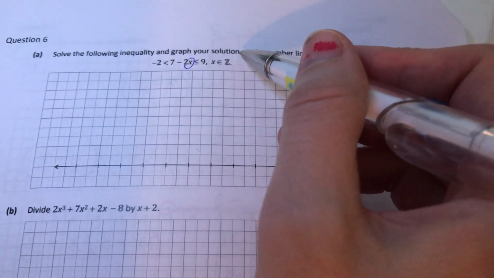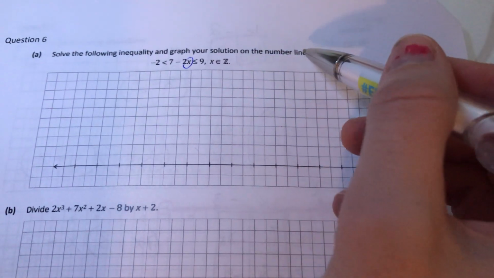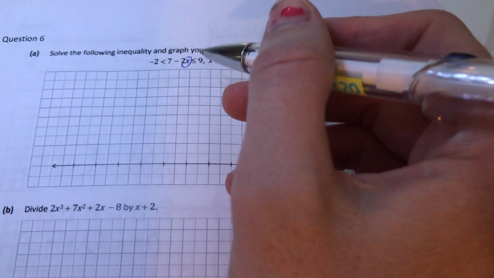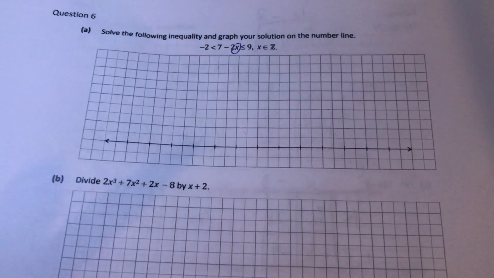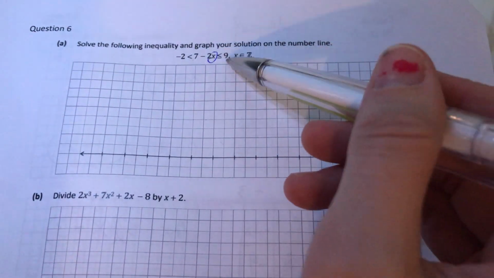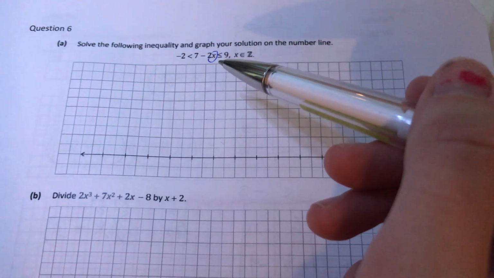Graph your solutions on the number line. Well, I won't worry about that until I get my solution. So the first thing is to solve the inequality. Now, normally we work with one inequality sign, but here we just have to work with 2.